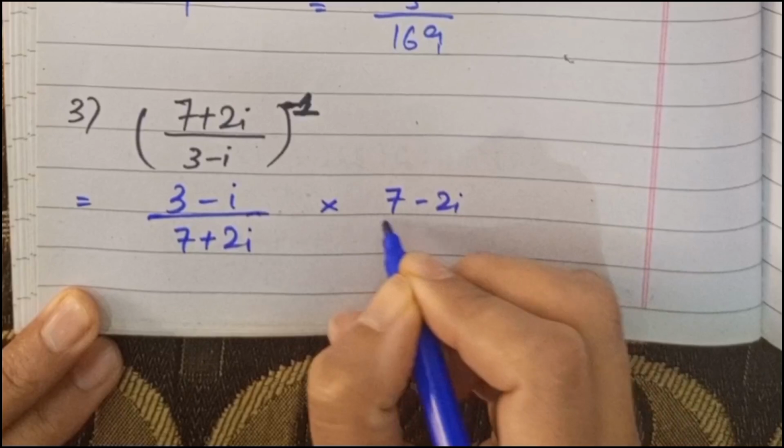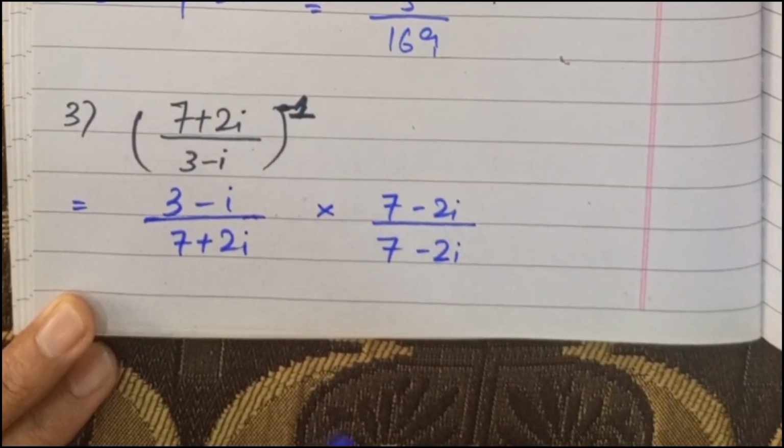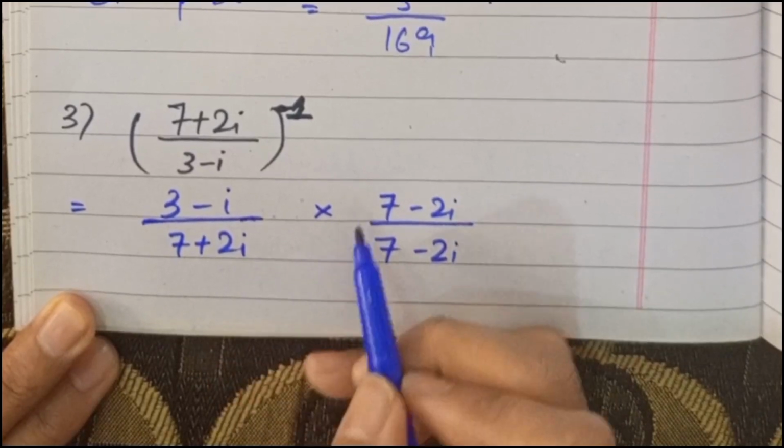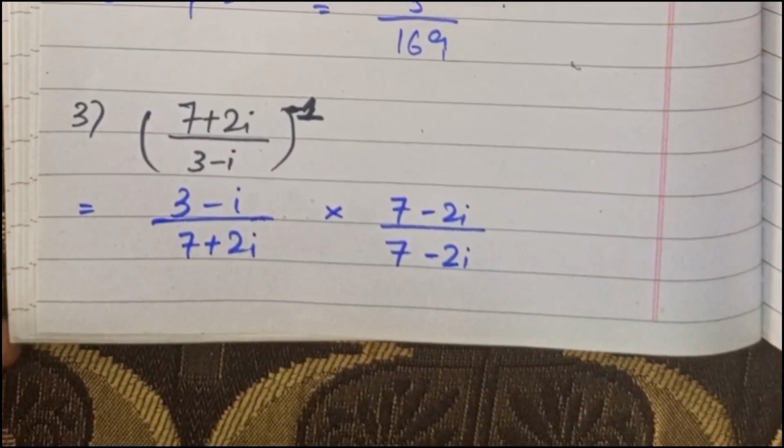Now we are going to rationalize it. Here we will multiply and divide by 7 minus 2i.